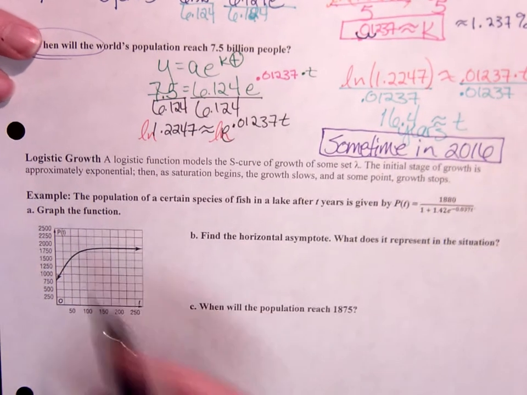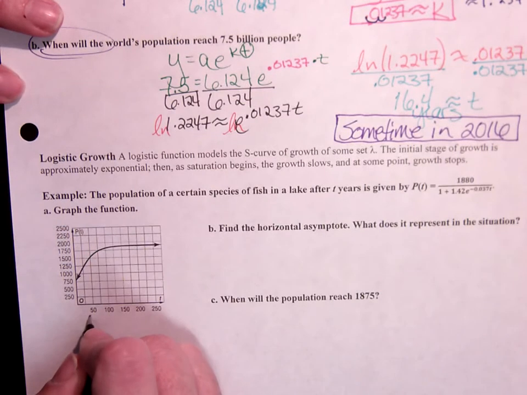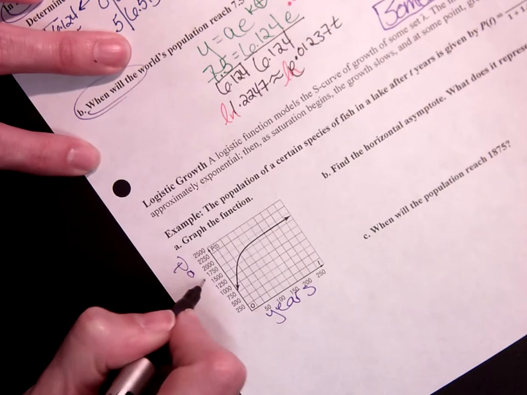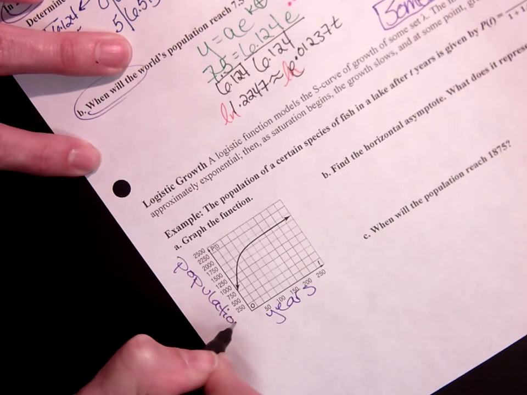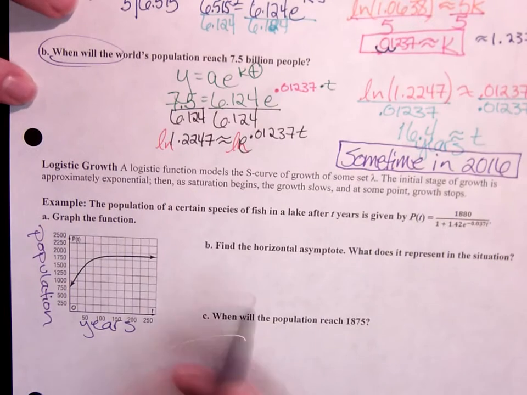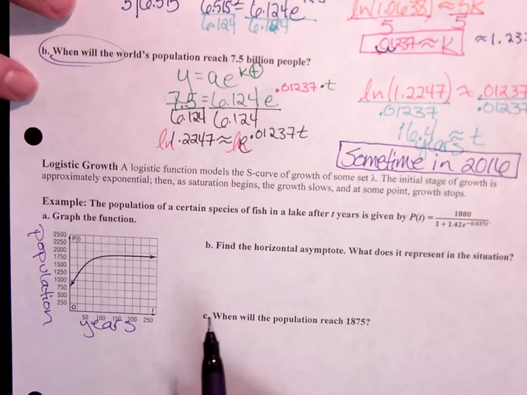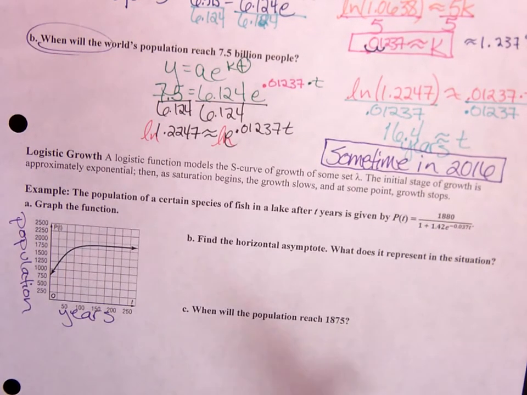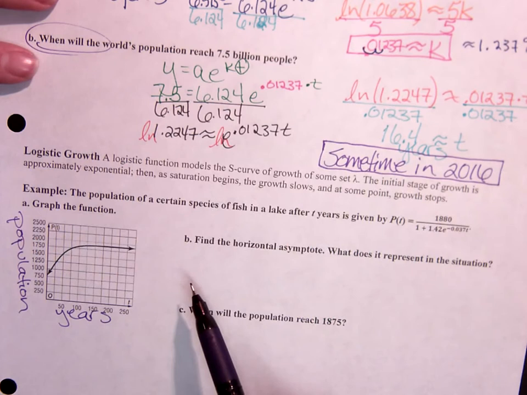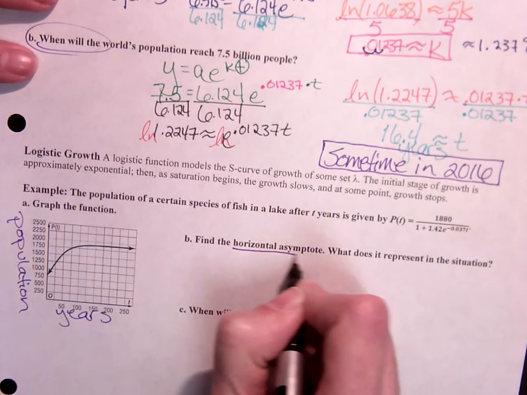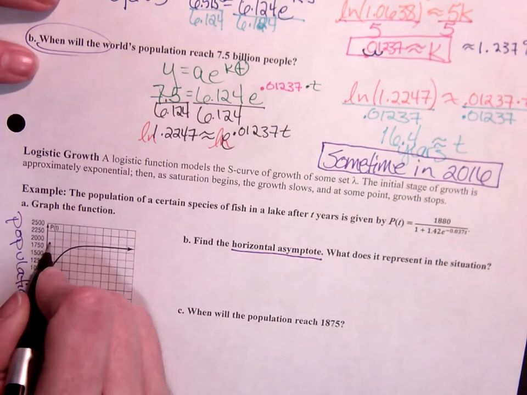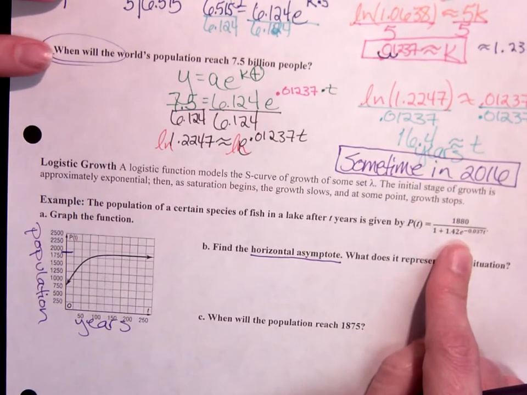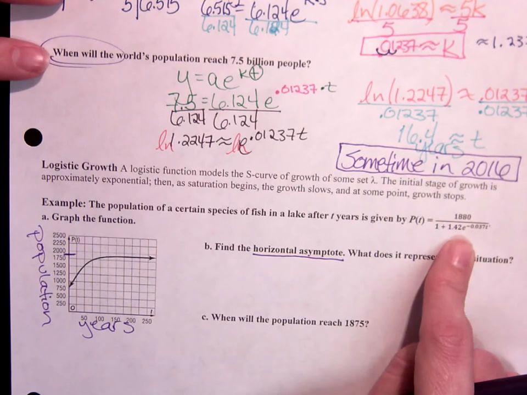Well, think about our graph. This is our years that go by, and this is our population of fish. So the number of fish in the lake is going to change over time, but the lake's not getting any bigger. So that has implications on the population of the fish in the lake. When it asks about the horizontal asymptote, when we look at it, we can tell it's happening somewhere in between here. And if we pay attention to the equation, we can tell exactly where that asymptote is.